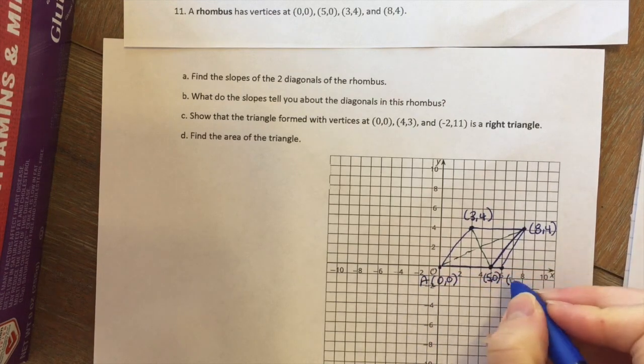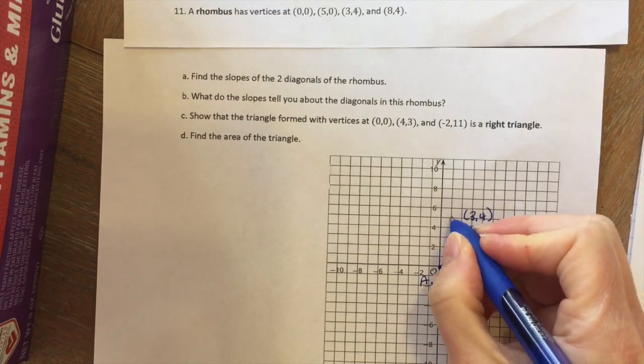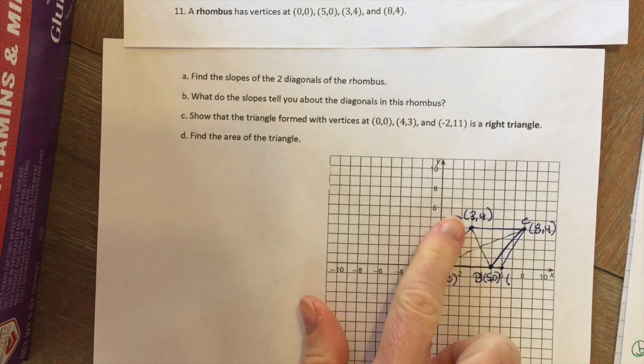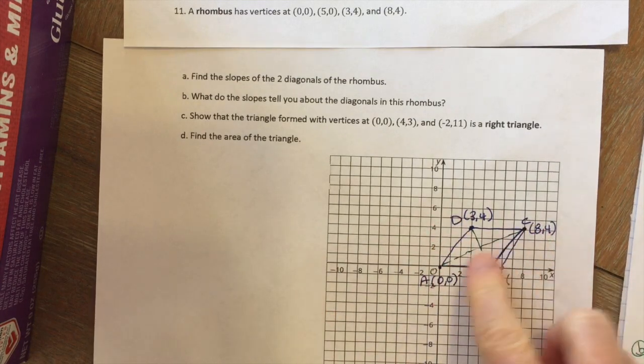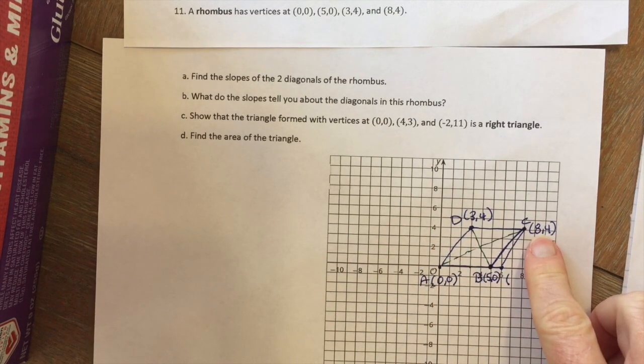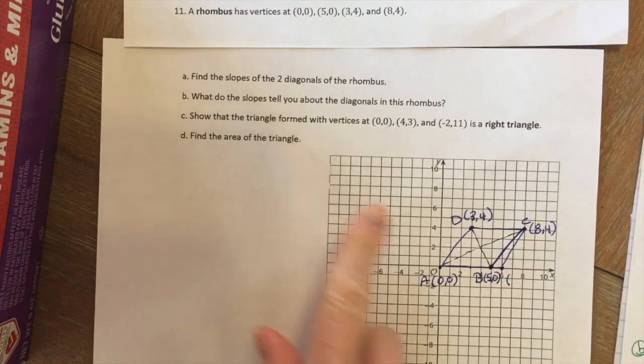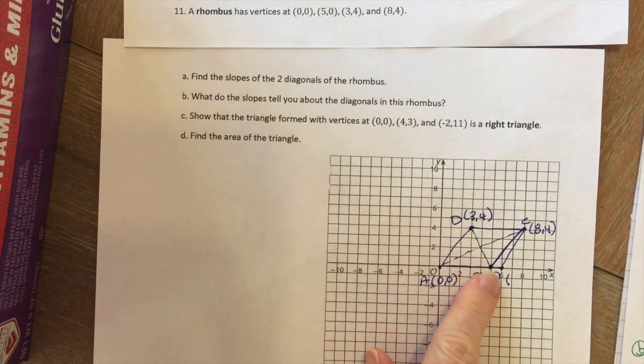You could call this A, B, C, D. But what I want to do is find the slope of AC, for instance, from 0, 0 to 8, 4. And then I want to find the slope from DB, or 3, 4 to 5, 0.